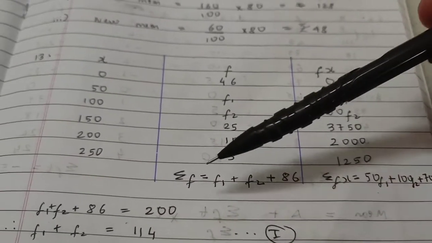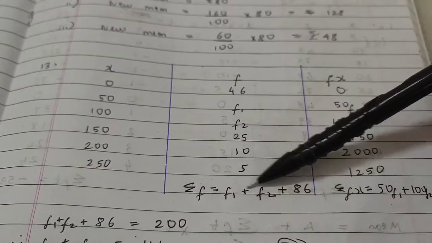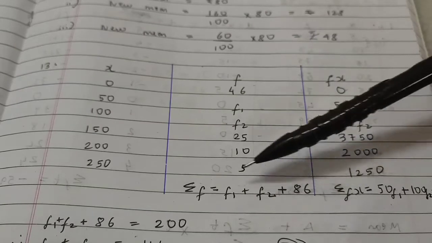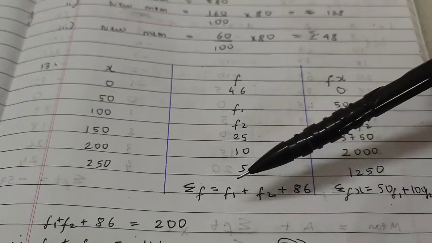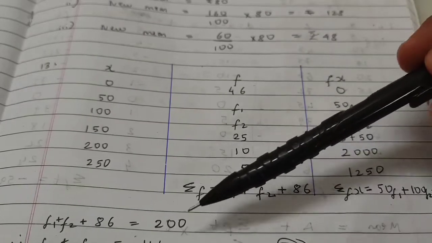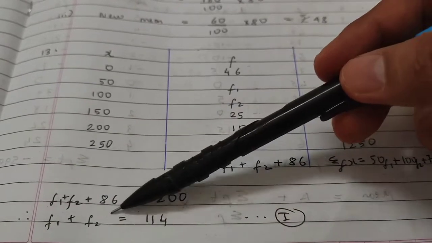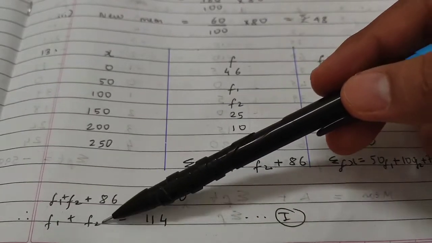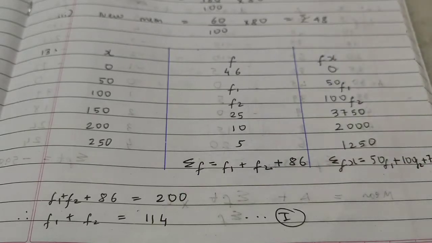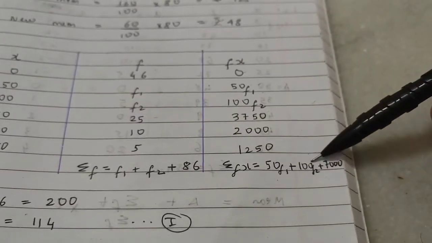Now, the summation of f we got is this, but as per the question, the summation of f is 200. That means f1 plus f2 plus 86 is 200. So that's how we get our equation number 1, f1 plus f2 equals 114. Let's focus on this now.